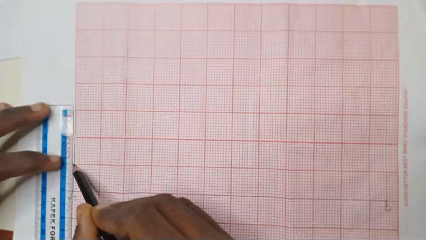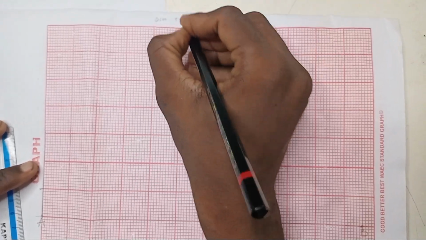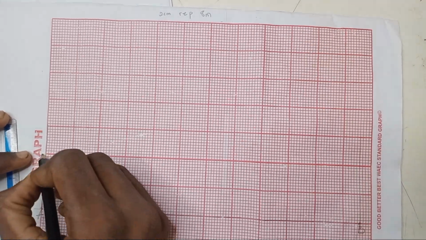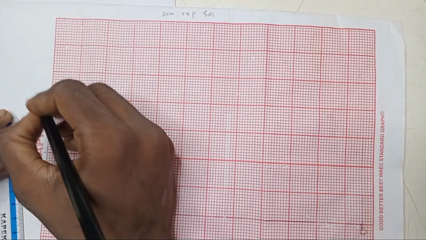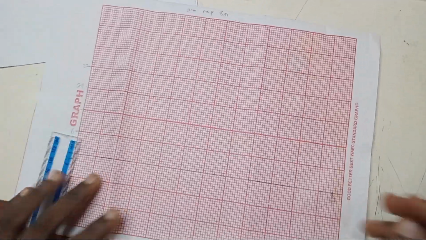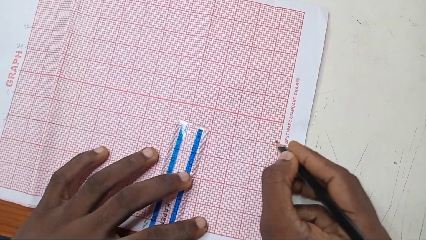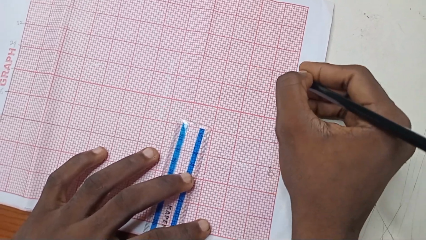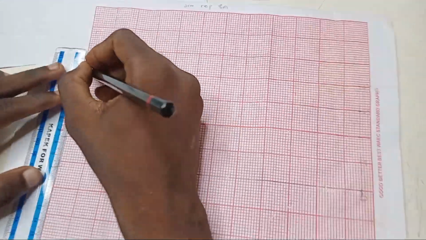So 2 represents 8, Abby. Here is 8. 2 centimeter represents 8 meter, right? So we're going to 30: 8, 16, 24, 30... is it 32? Yes, 32. So in the same place too, you do the same thing: 8, 16, 24, 32. Good.